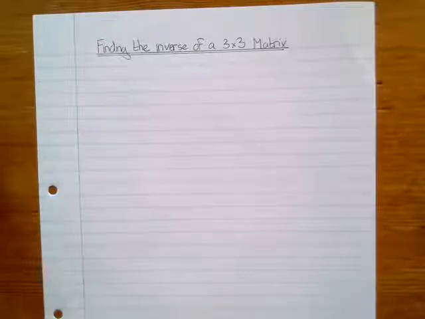So, in words, to find the inverse of a 3x3 matrix, although what I'm about to say applies to any square matrix, any n by n matrix where n is an integer, this is what you do. Let's see if I can say this correctly.